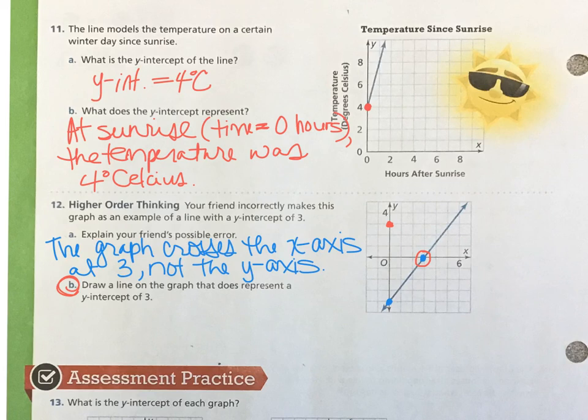Part B says to draw a line on the graph that does represent a y-intercept of 3. In this case, they don't give us any other direction and no other parameters. So we can draw any line we want as long as it goes through y at 3. And of course, hopefully your line's going to be straighter than mine, because my stylus doesn't like to draw straight lines. It just has to go through this point right there. Okay, so it's going to go through 0, 3.